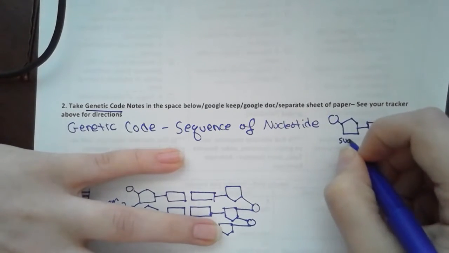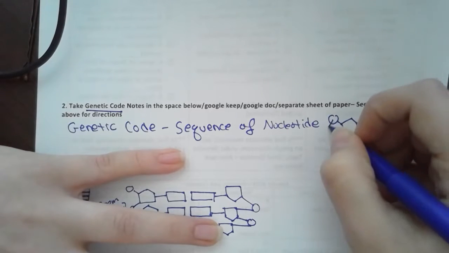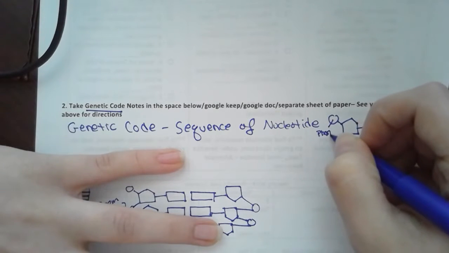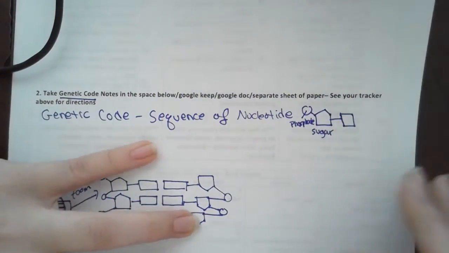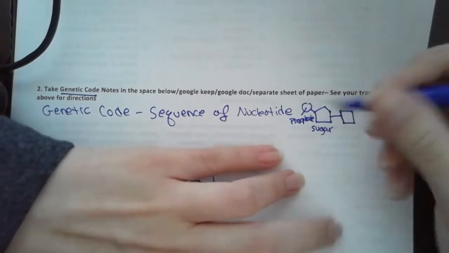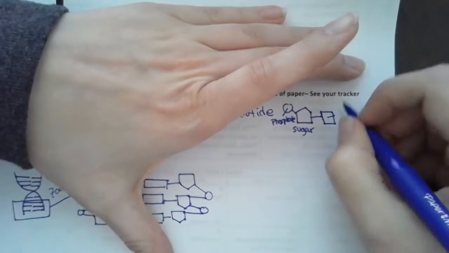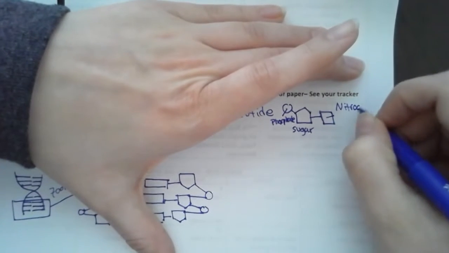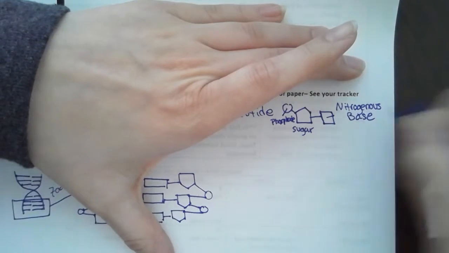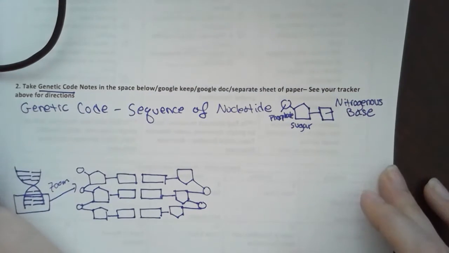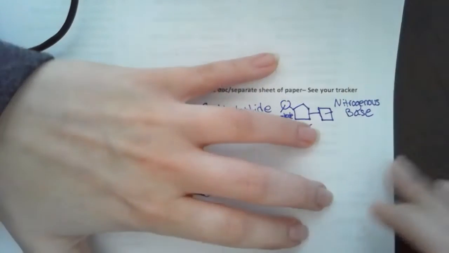So the little house is a sugar, the circle is the phosphate, and this little square, which isn't actually a real representation, but the square is a nitrogenous base. Now remember, there are actually 5 nitrogenous bases.